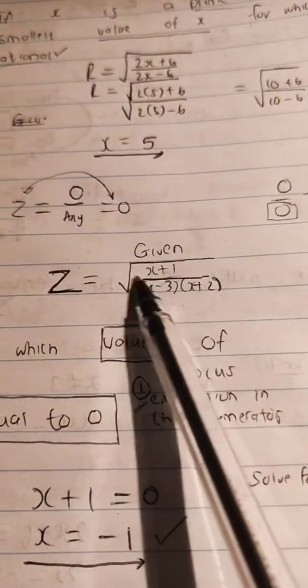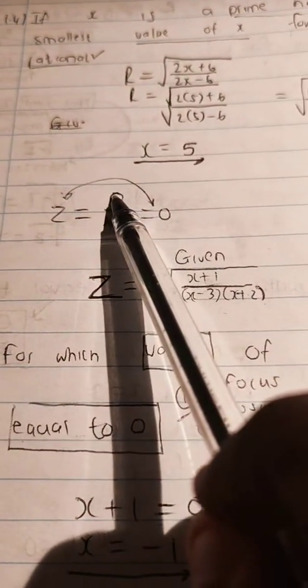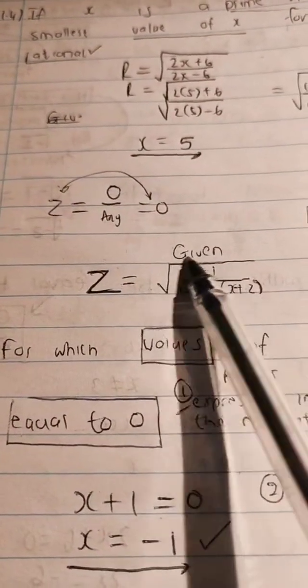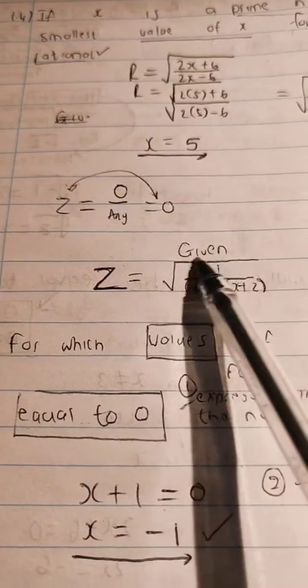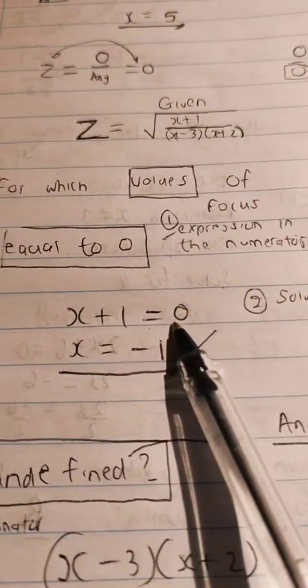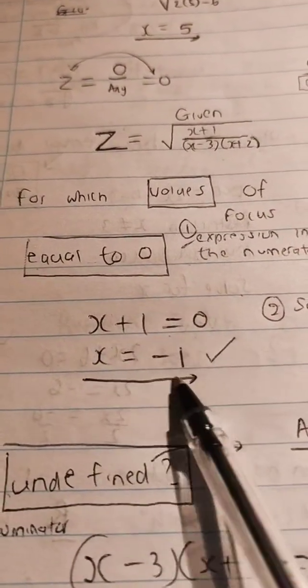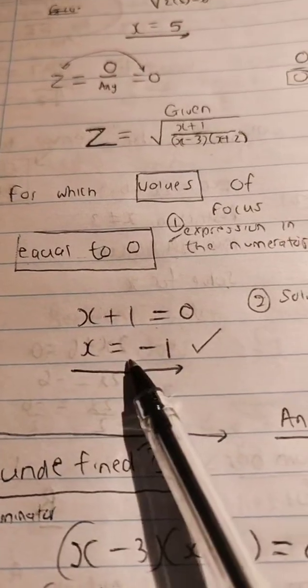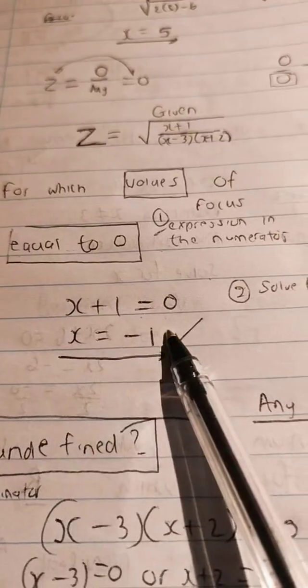So we focus. You see the 0 where? In the numerator. Then what are we supposed to have in the numerator? 0. So we take the expression x plus 1 in the numerator, make it equal to 0. Then we check what value of x we need to get 0 as a whole in the numerator. It's x is equal to -1.